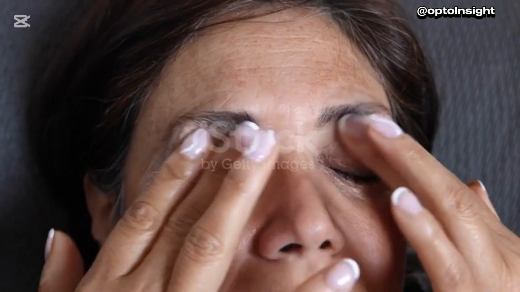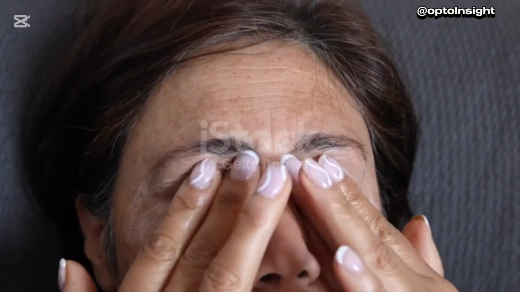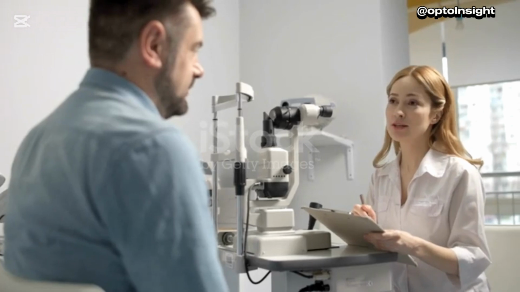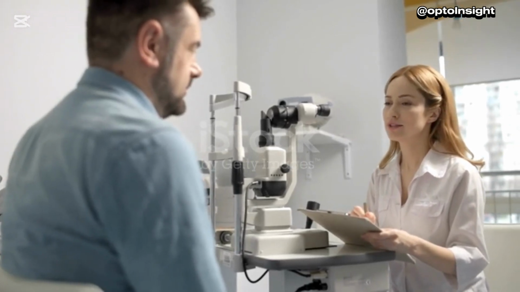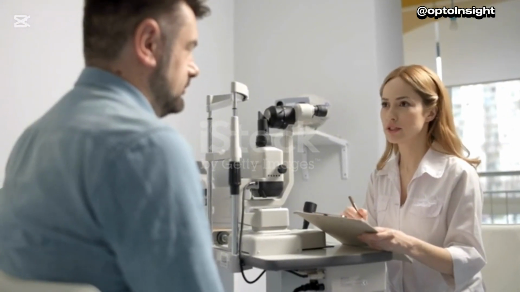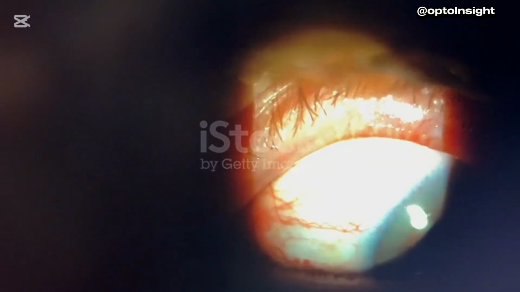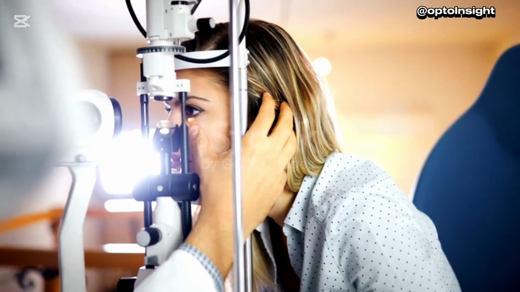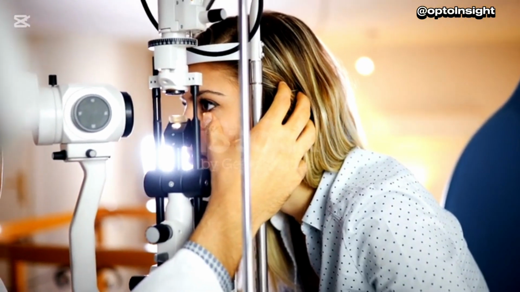Now, if you notice symptoms like constant dryness, irritation, or difficulty closing your eye, it's important to consult with an eye care professional as soon as possible. Left untreated, ectropion can lead to more serious complications like corneal damage or infection. Let's wrap up our look at ectropion. As with most eye conditions, early detection and treatment are key to preventing complications and ensuring the best possible outcome for your health.